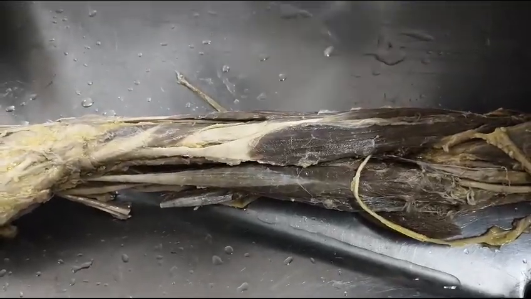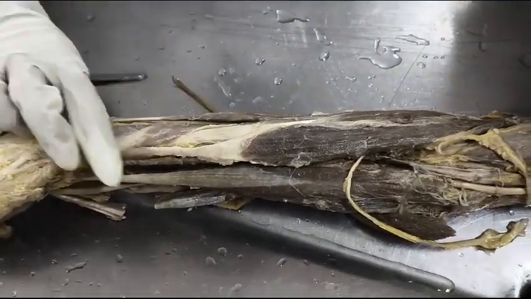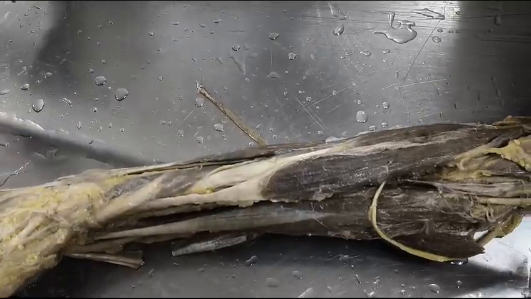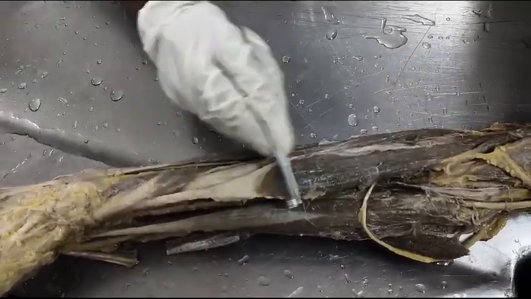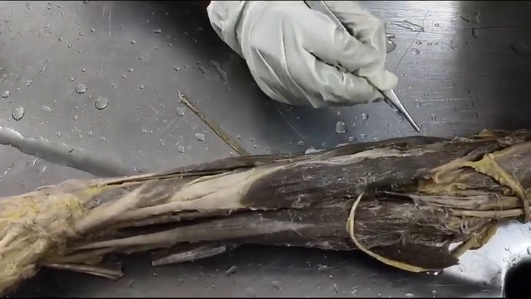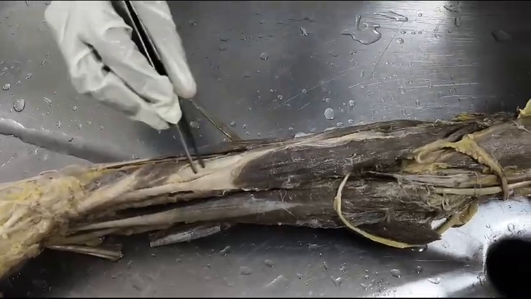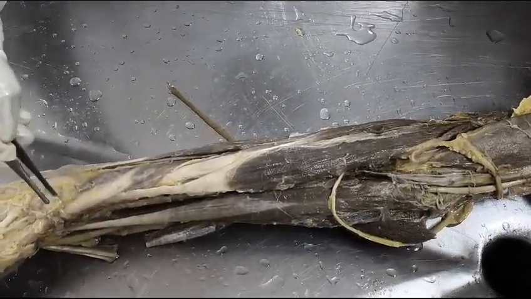Today we'll be learning about the superficial muscles of the back of the forearm, which are also called the superficial extensors. In the lateral side we have brachioradialis, which originates from the upper two-thirds of the lateral supracondylar ridge of the humerus, and it gets inserted into the lateral surface of the distal end of the radius above the styloid process.